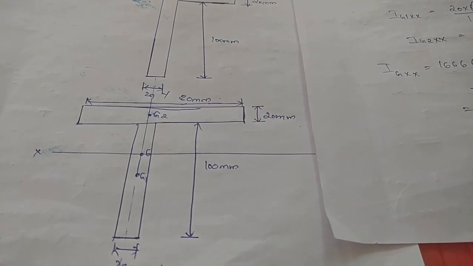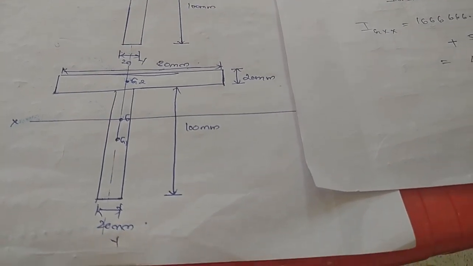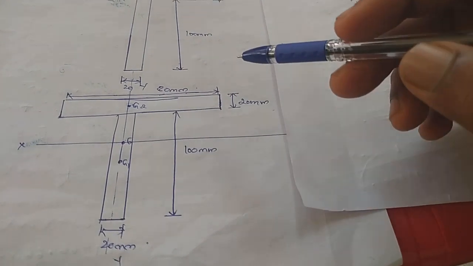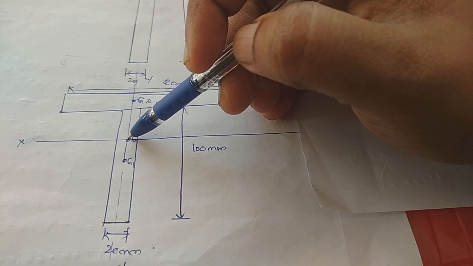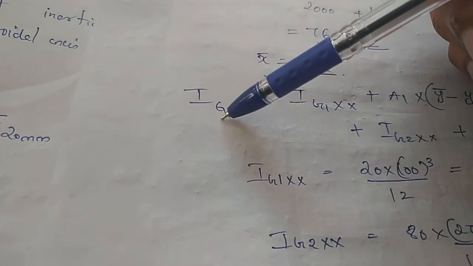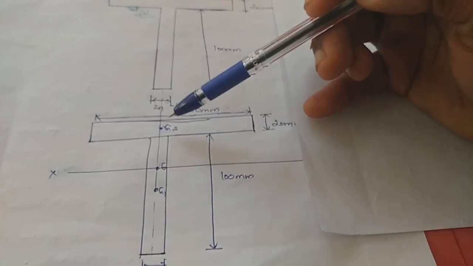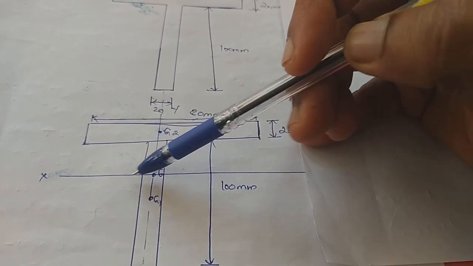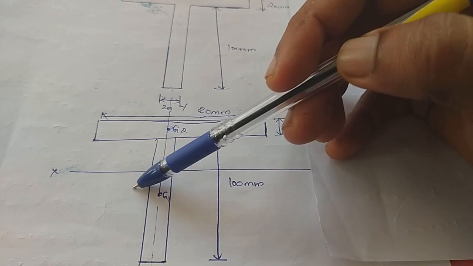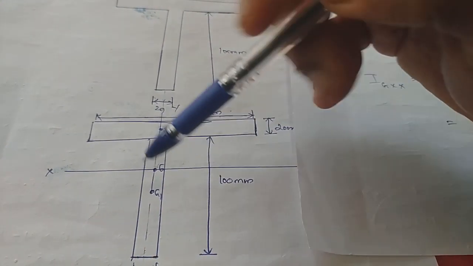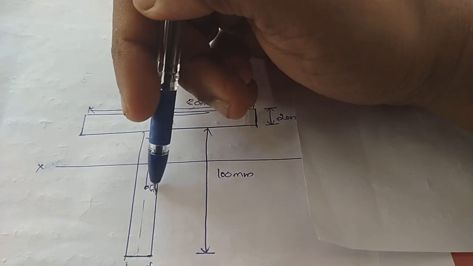The moment of inertia about the x axis along the centroid is IGXX. So we use the parallel axis theorem. The x axis is parallel to the G1 axis.